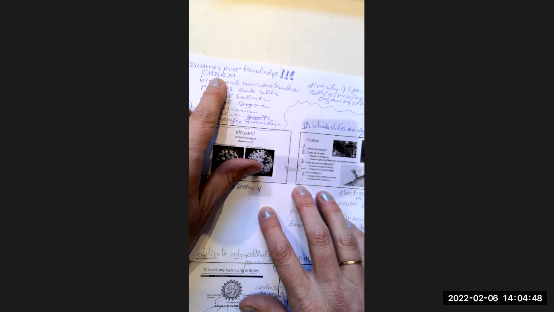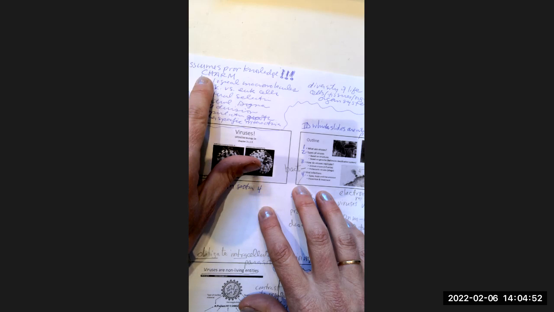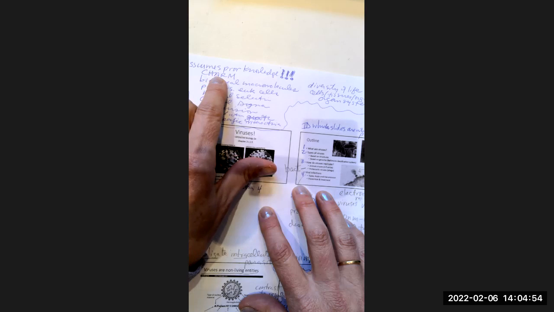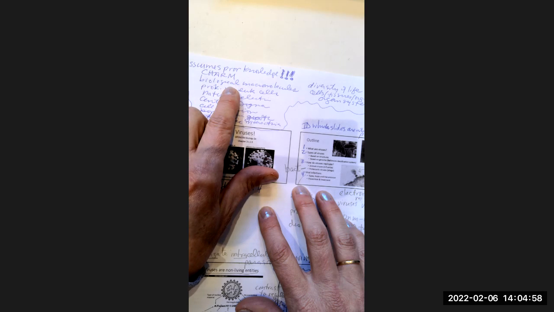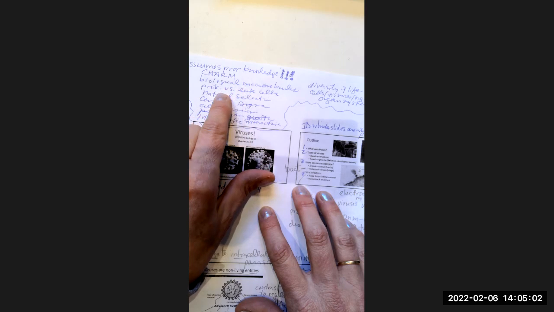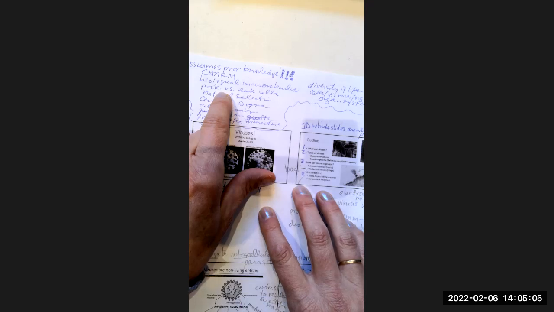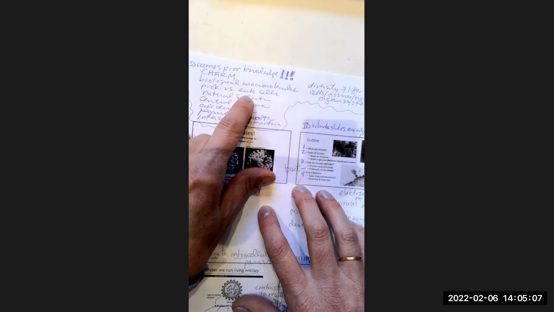That's been introduced in my class, but if you haven't used it in your class, then that's complexity, homeostasis, adaptation, reproduction, and metabolism. You need to have a basic understanding of the 4 types of biological macromolecules. What are the differences between prokaryotic and eukaryotic cells?